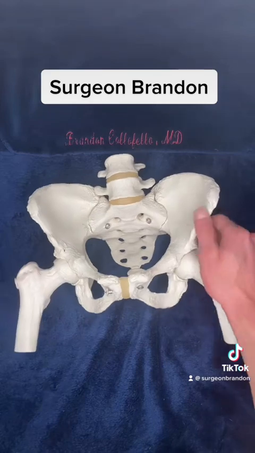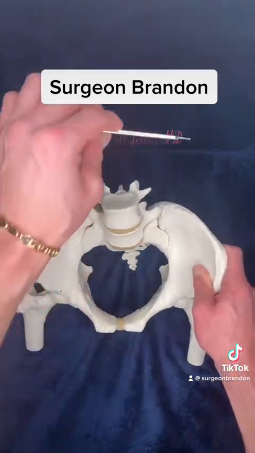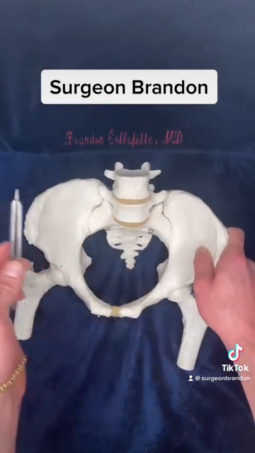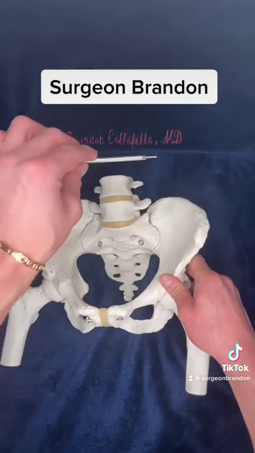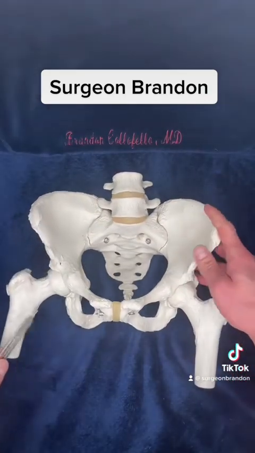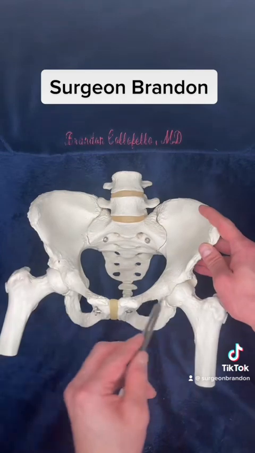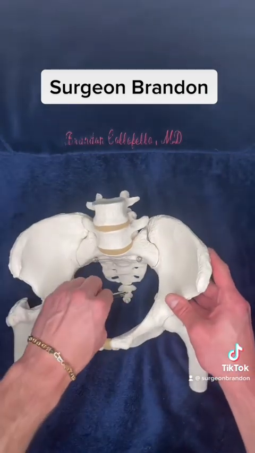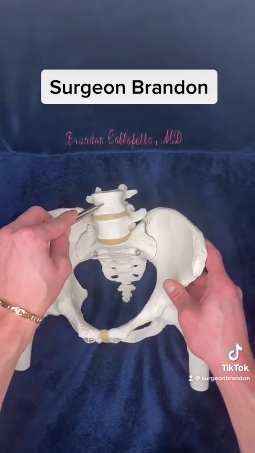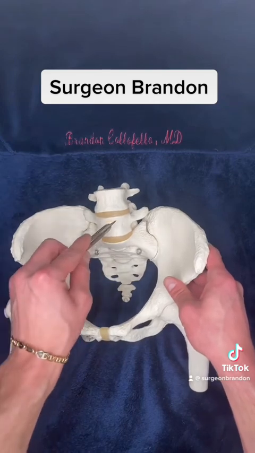All right, so this is our model for reference. This is anterior and this is posterior. This is straight midline. This is lateral on both sides. This is more superior and this is inferior. Here's your proximal femurs on both sides, your hip joints, your sacrum in the back, coccyx, lumbar vertebra 5, lumbar vertebra 4, the intervertebral discs between the two.